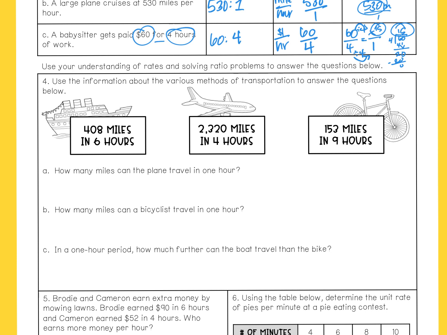So I know that I am talking about miles to hour here. So my ratio is going to be miles to hours. For the airplane, I have 2,320 miles in every 4 hours. And I want to find my unit rate, which is just 1 hour. So I'm going to stick my hour with my hour. And I'm going to figure out, how do I get from 4 to 1? Divided by 4. If I do it to the bottom, then I have to do it to the top.